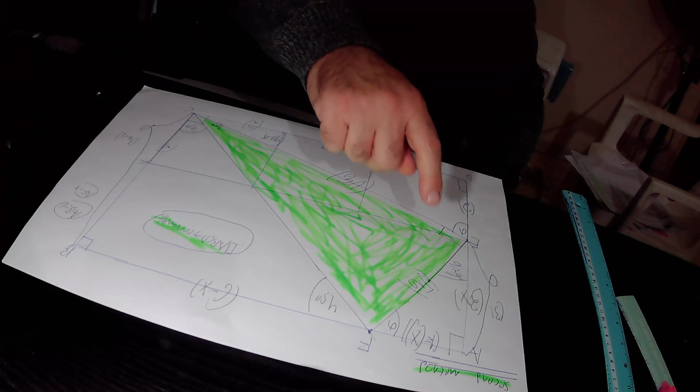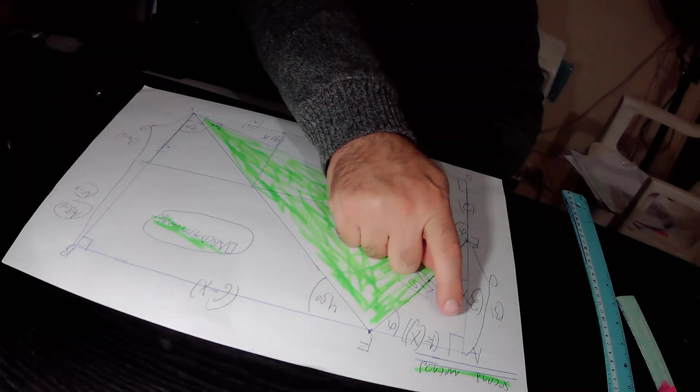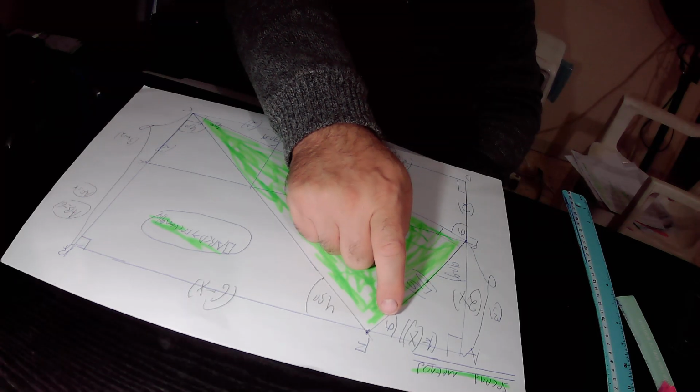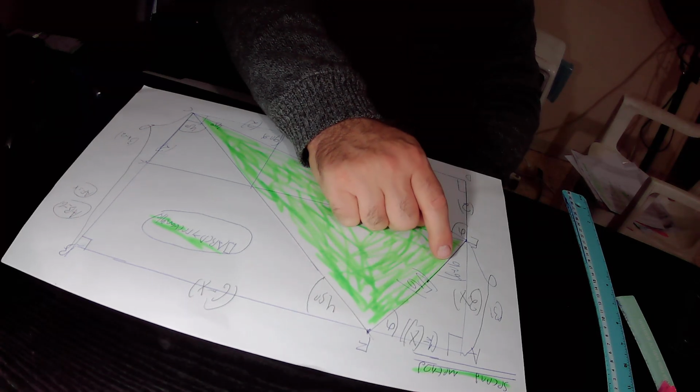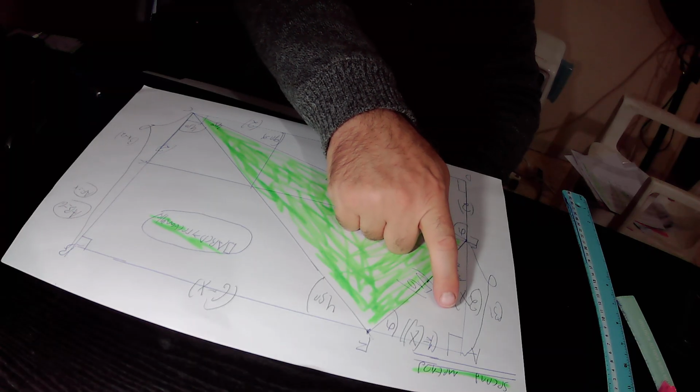So in this right triangle AEF, this angle equals 90 degrees minus alpha. This angle equals 90 degrees, and therefore this angle must be equal to alpha. Why? Because alpha plus 90 degrees minus alpha is 90 degrees, and 90 degrees plus 90 degrees is equal to 180 degrees. It is the sum of the angles in any triangle.